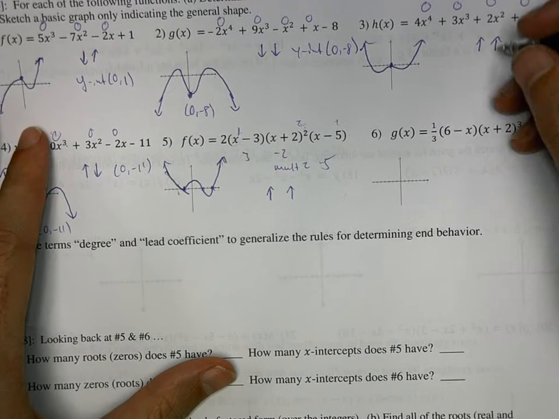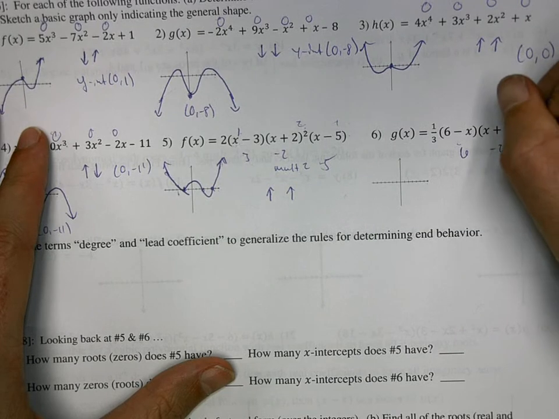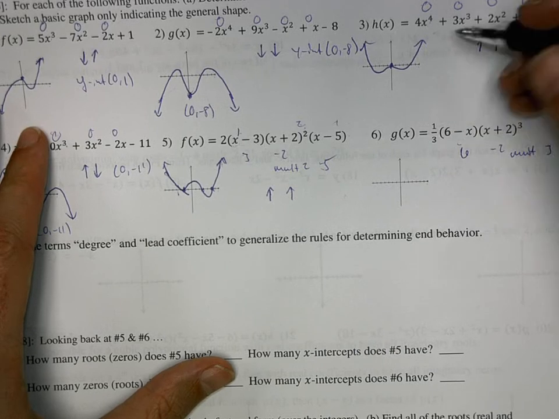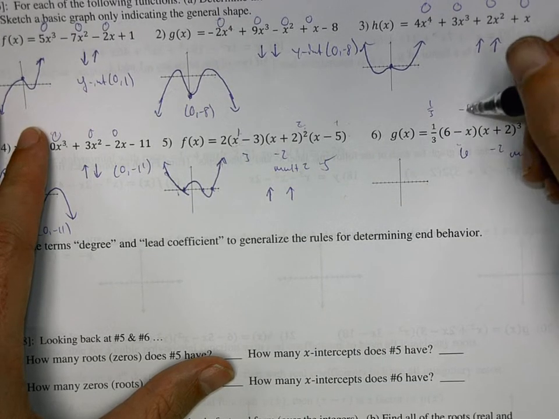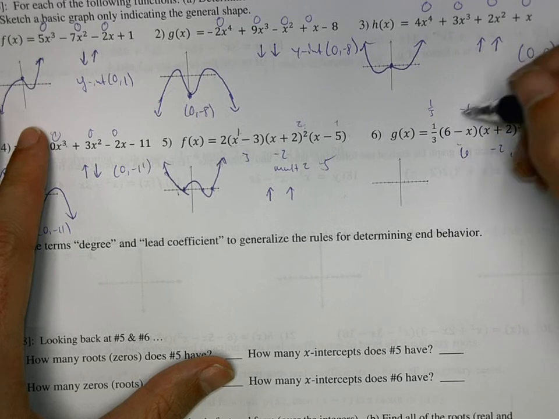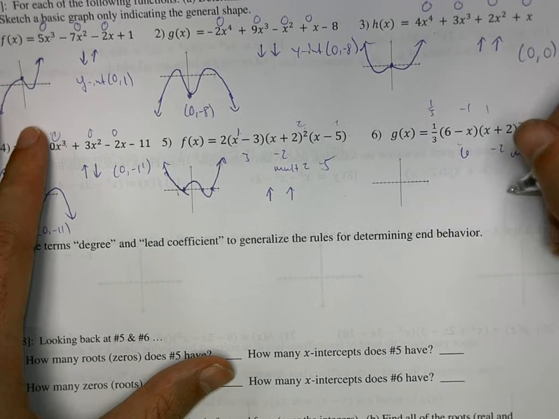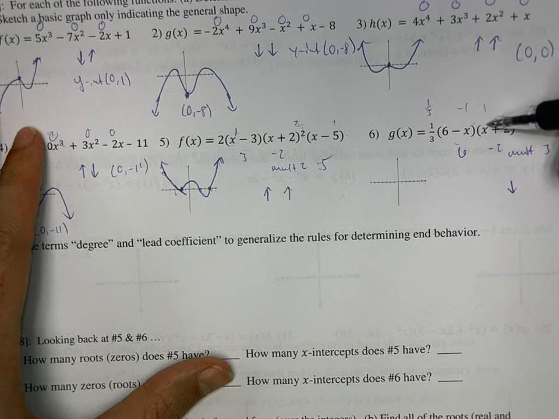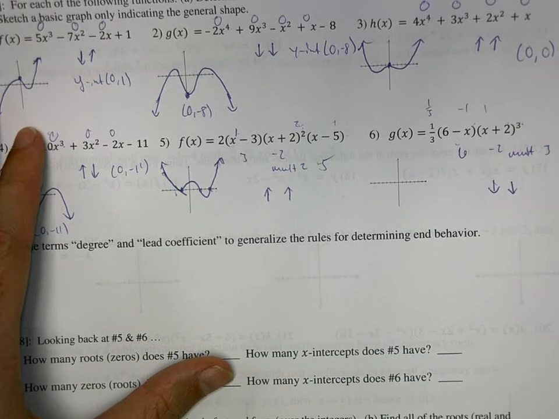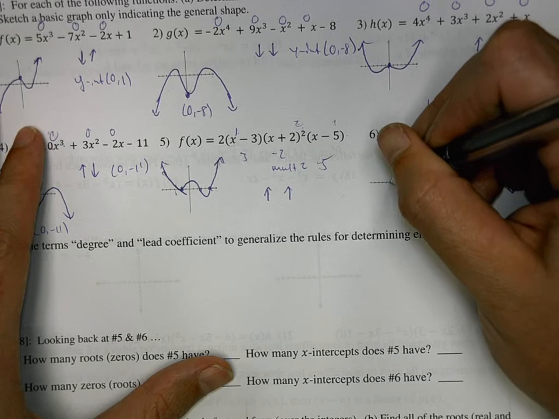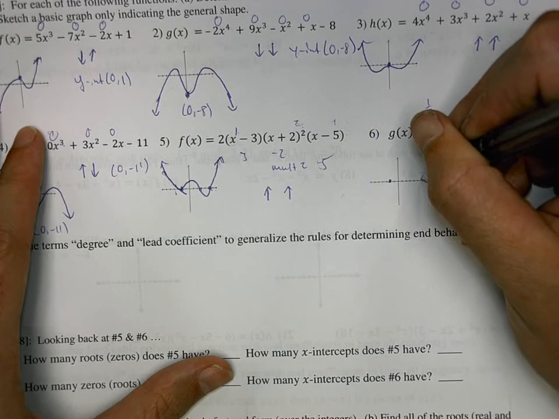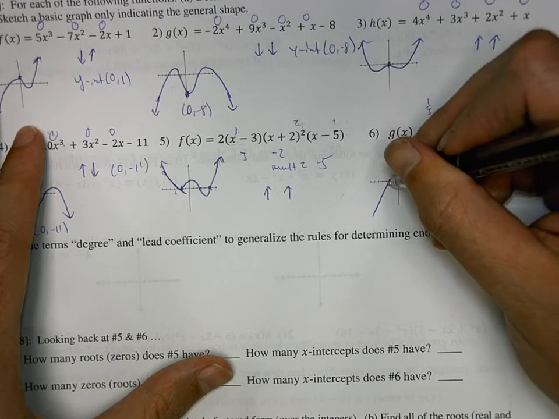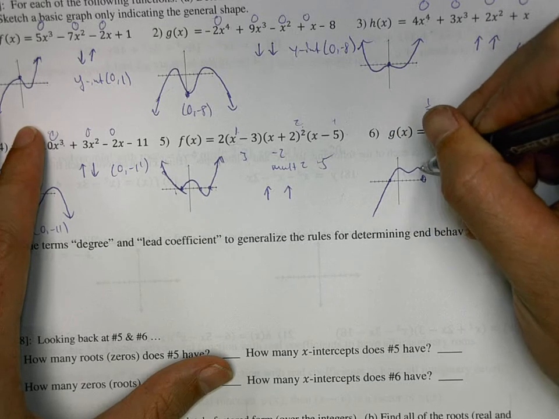And for number 6, our intercepts would be 6 and negative 2 multiplicity 3. It looks like it's positive, but look, this is a positive 1/3. This leading coefficient's a negative 1. This leading coefficient's a positive 1. So overall, this function has a negative end behavior. So the right side's going to go down. This is degree 3. This is degree 1. 3 plus 1 is 4. That's an even function, so they have to go in the same direction. So we've got negative 2 and 6. So it might look something like this.